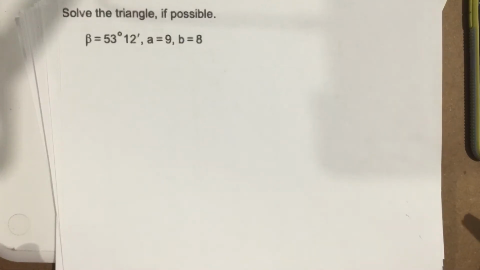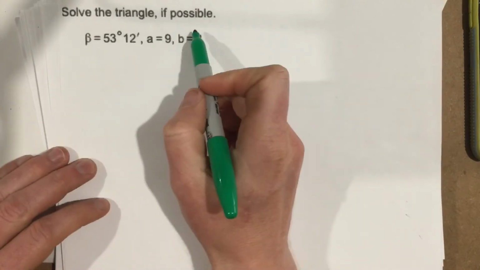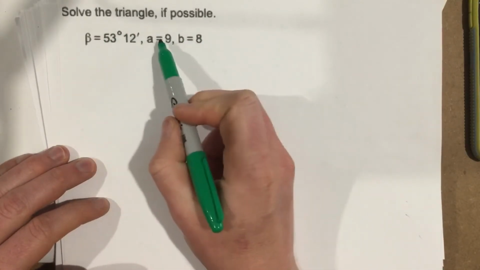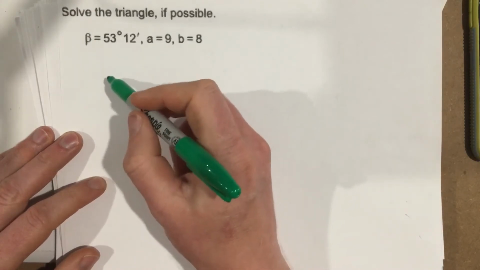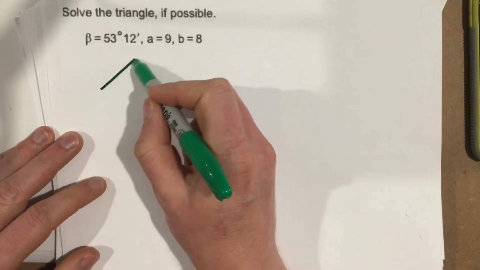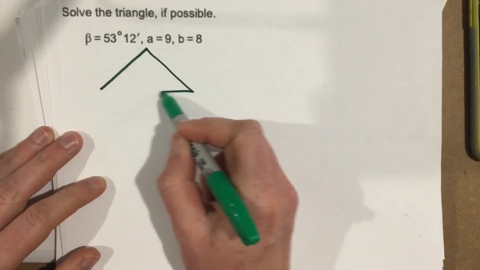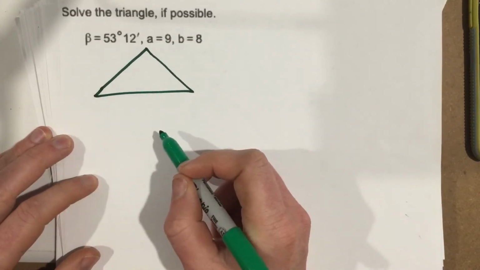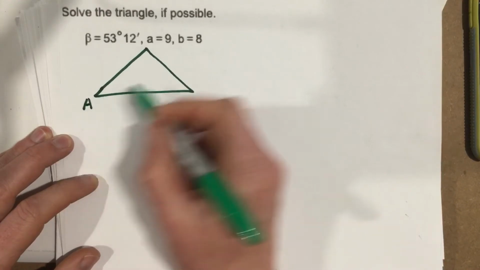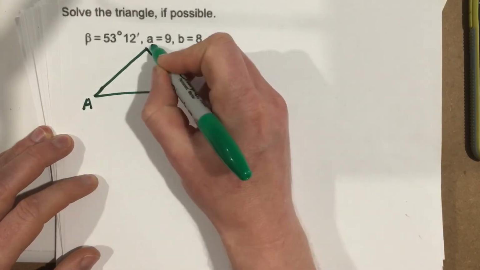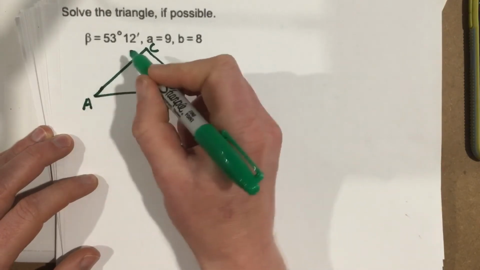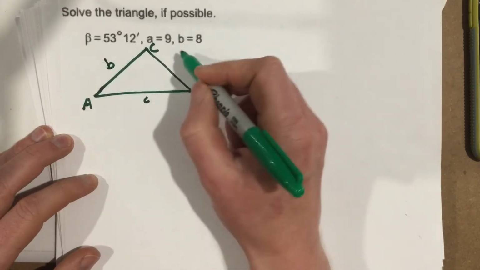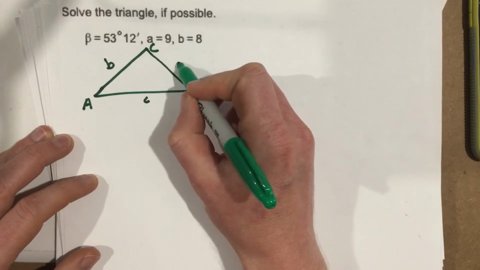This is problem number 3 from section 8.1. In this problem, they want you to solve the triangle, if possible, given this angle and the two sides. So the first thing we want to do is actually draw the triangle, and we're going to label this triangle A, B, and C. And then this is little c, this is little b, and this is little a.